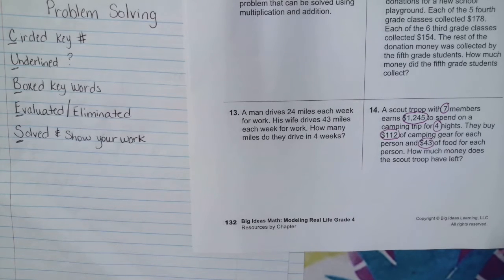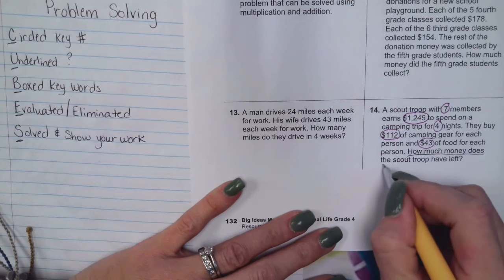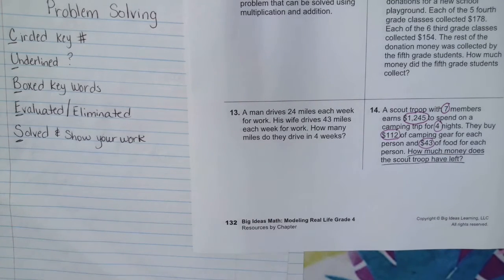That's all of my numbers. Now I'm going to underline what it's asking. It's asking how much money does the scout troop have left. Now I need to box my key or clue words.